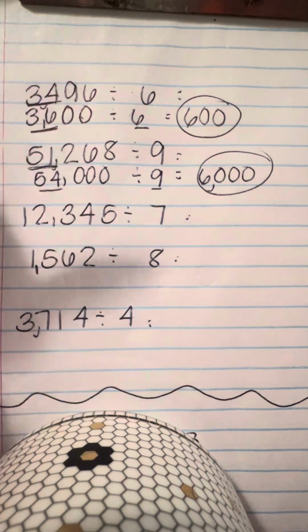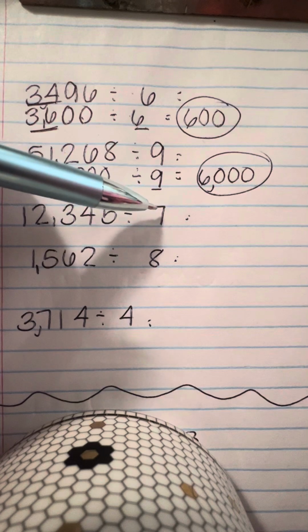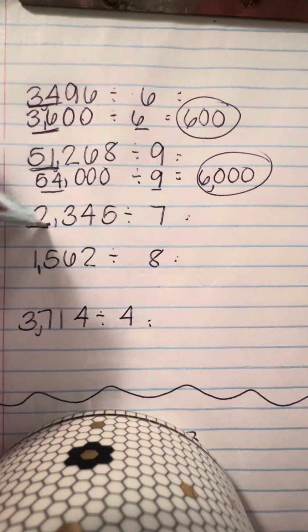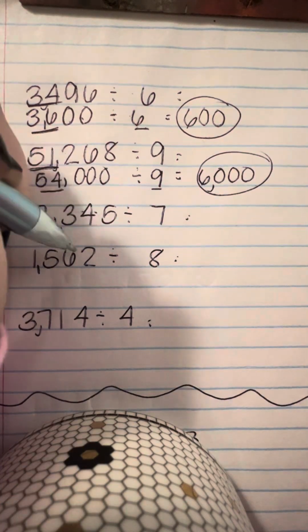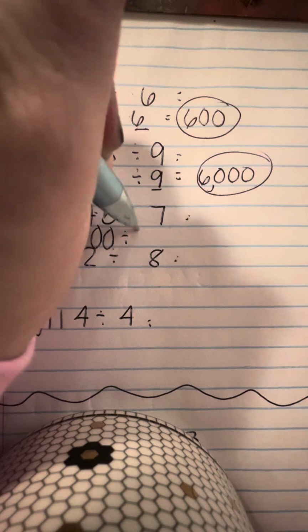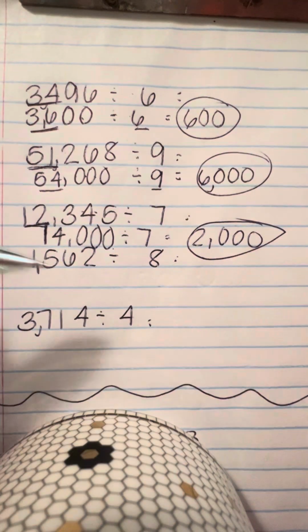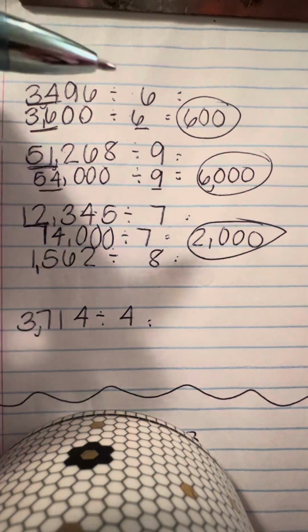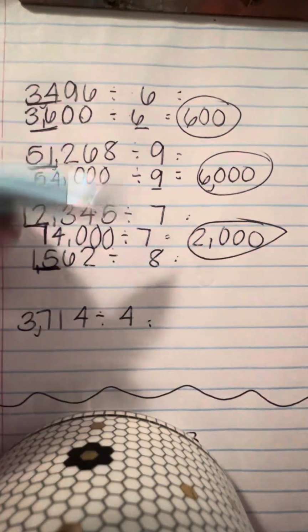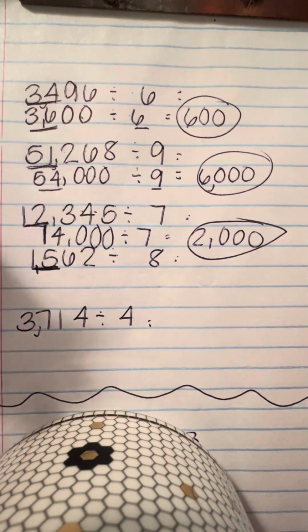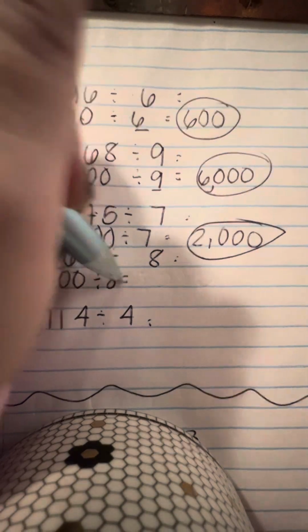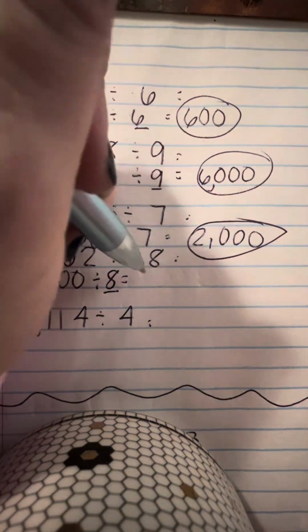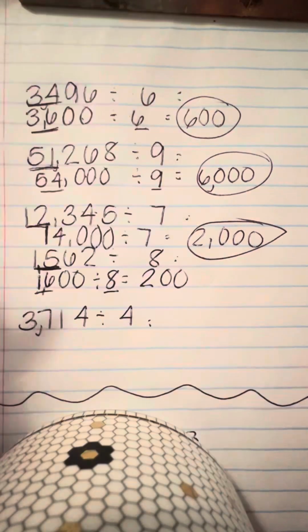So for this one, oh, this was weird that I did this. Okay, so 7, what's a number close to 12 that 7 goes into? So I would say 14. So there's 3 digits, 1, 2, 3. So I would make this 14,000 divided by 7, and I would get 2,000. For this one, 1,562 divided by 8. What's a number that 8 goes into that's close to 15? So I would do 16. Add 2 zeros, 1,600 divided by 8. So 16 divided by 8 would be 200.